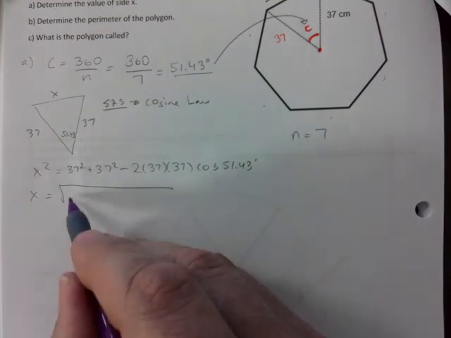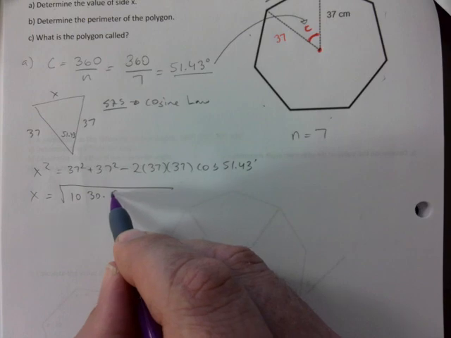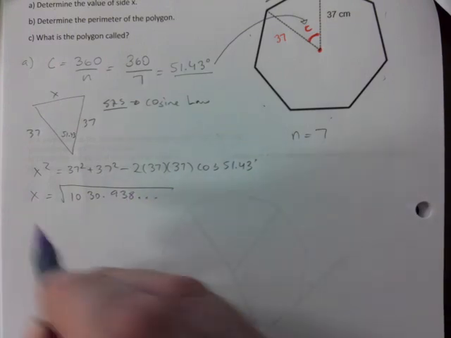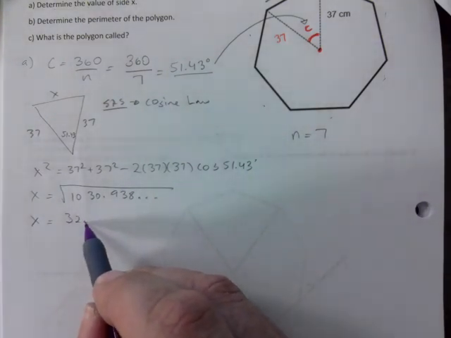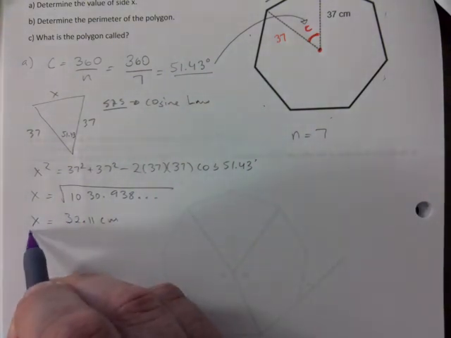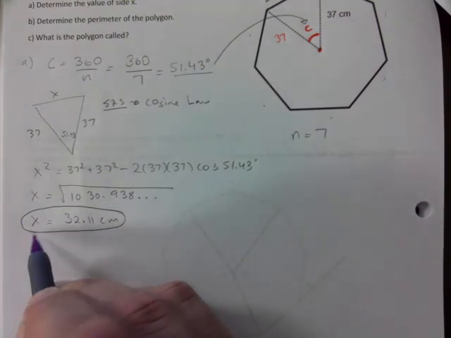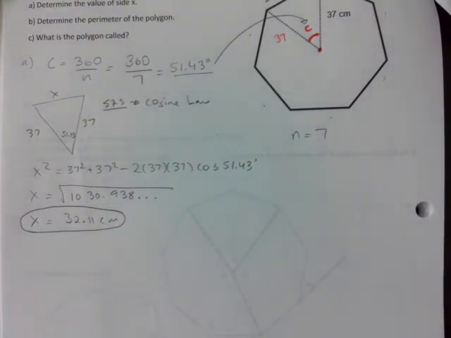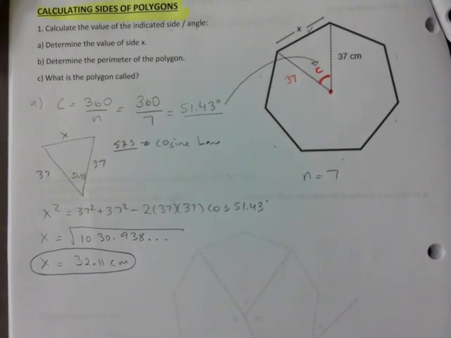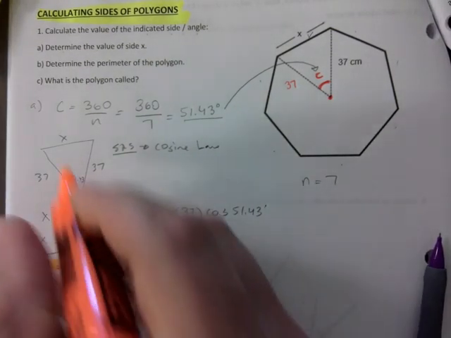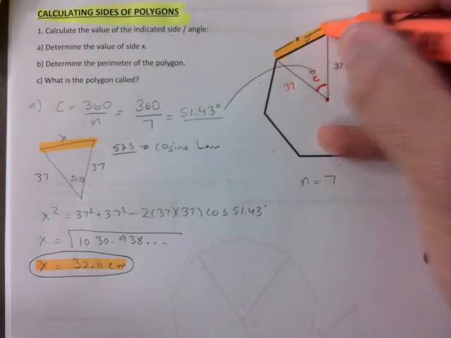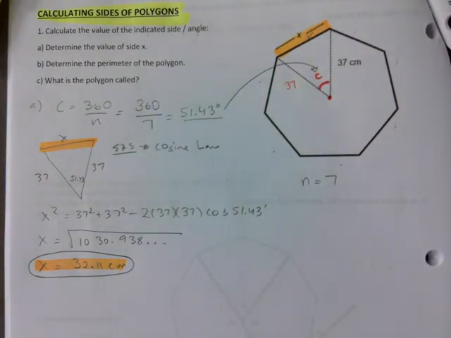When you do that, you get 1030.938, and that keeps going. X is 32.11 centimeters. This is on page 57. So we found the one side here that we were after. Let me highlight this orange. I found this side, which is the same as that side right there. It stands out more. So I use cosine law for that.